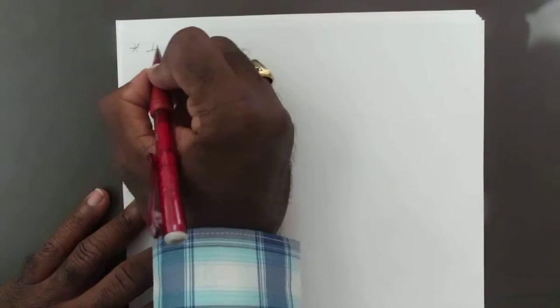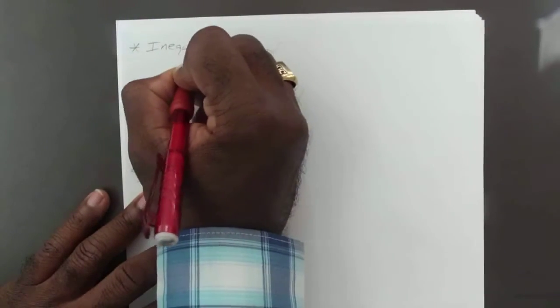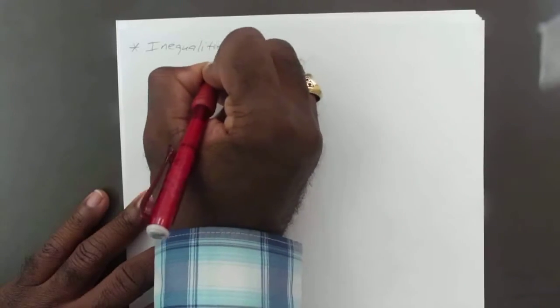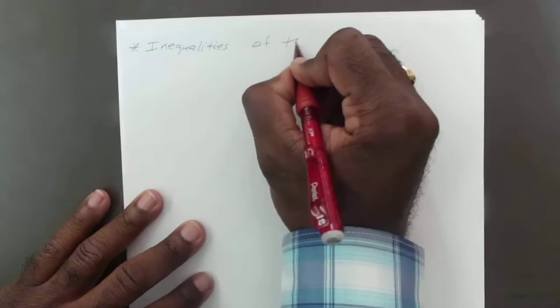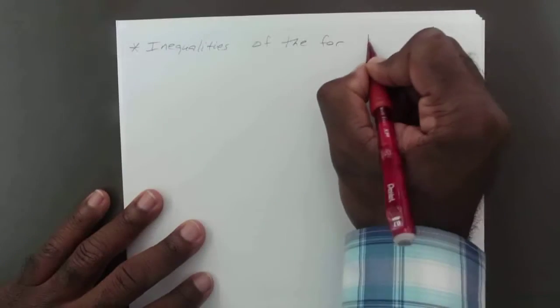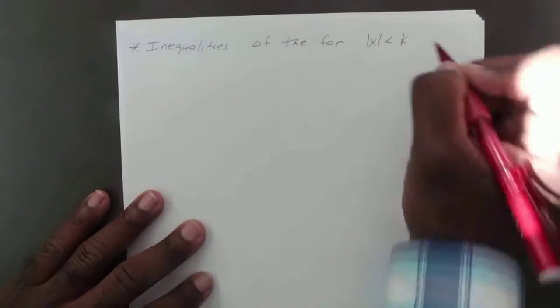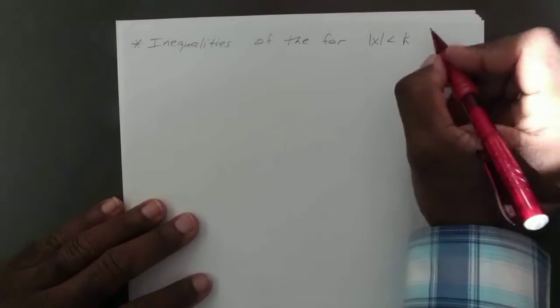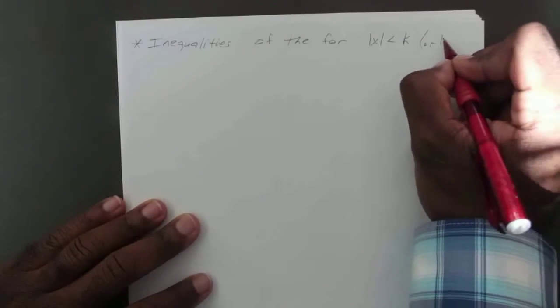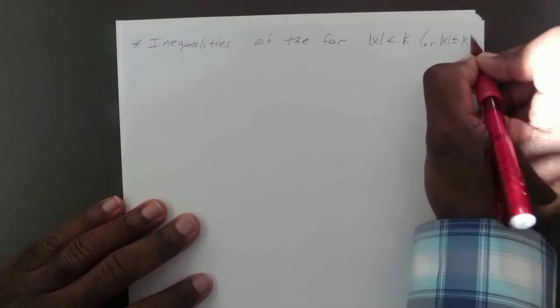Okay. So now we're going to solve inequalities. So this is inequalities of the form the absolute value of x is less than k. These also work for less than or equal to, or the absolute value of x is less than or equal to k. Same method for both.